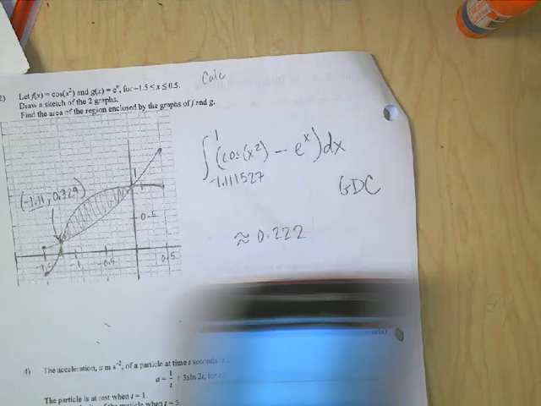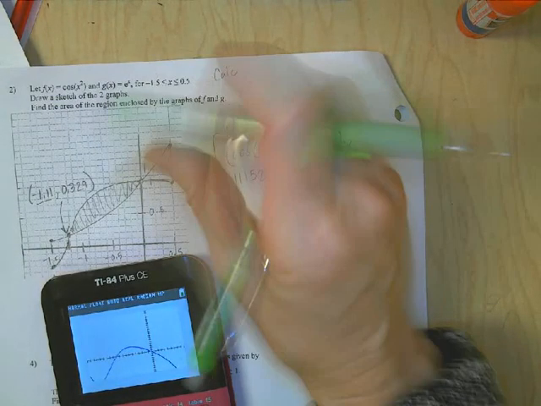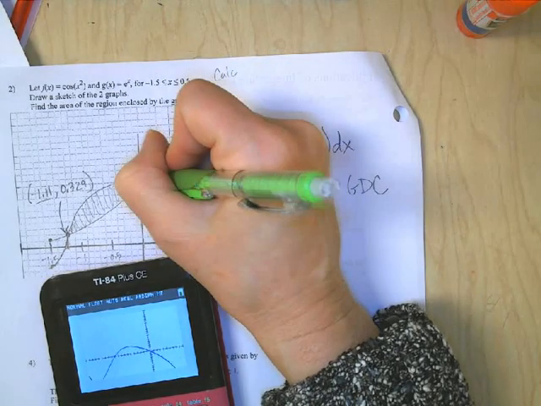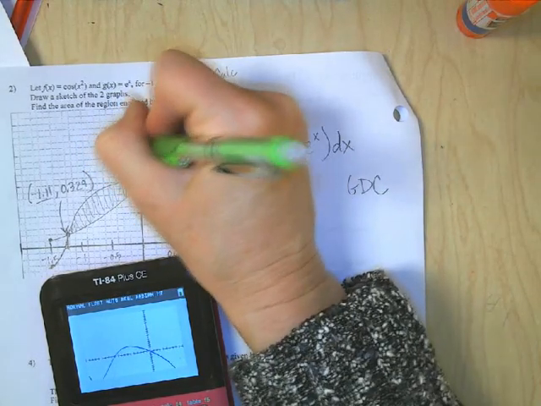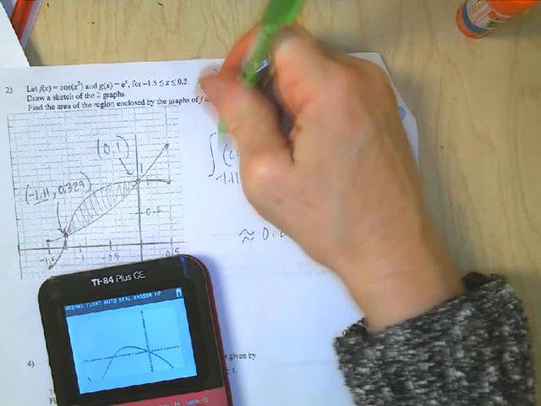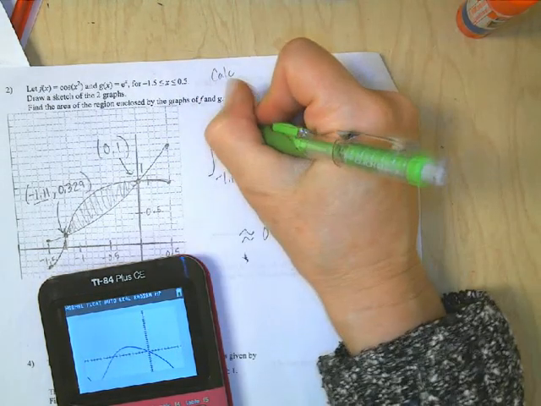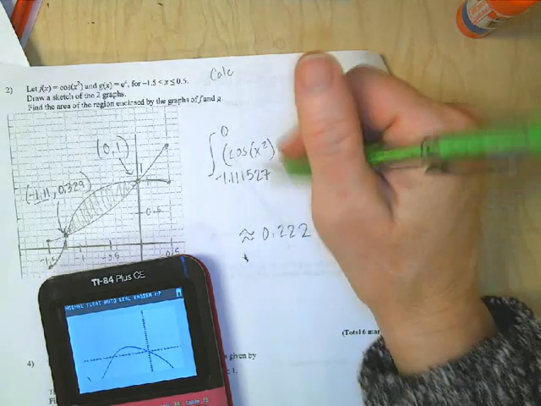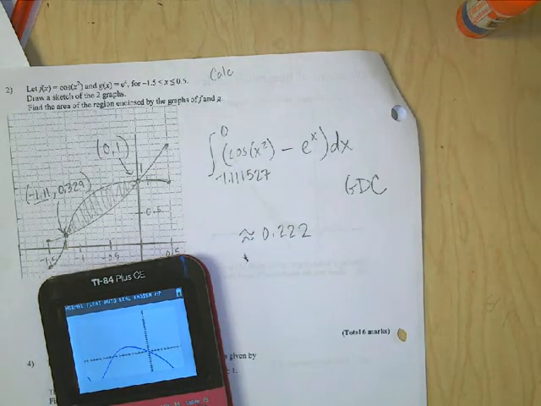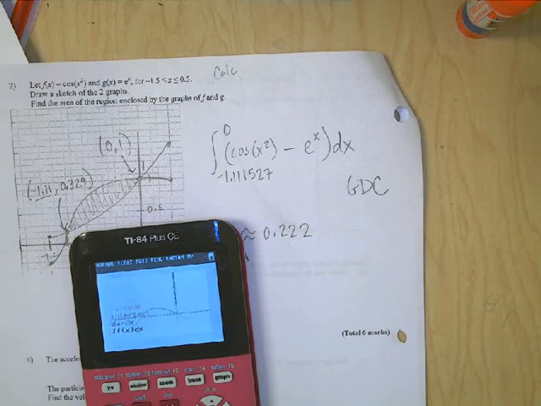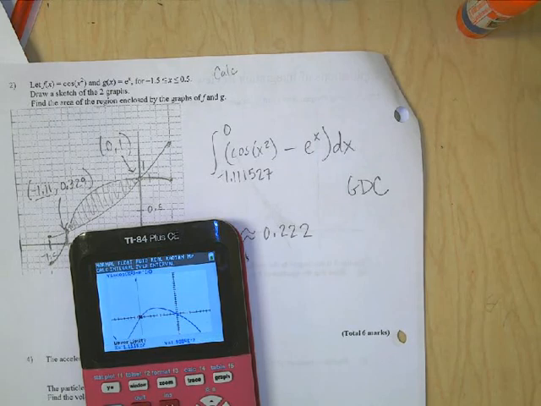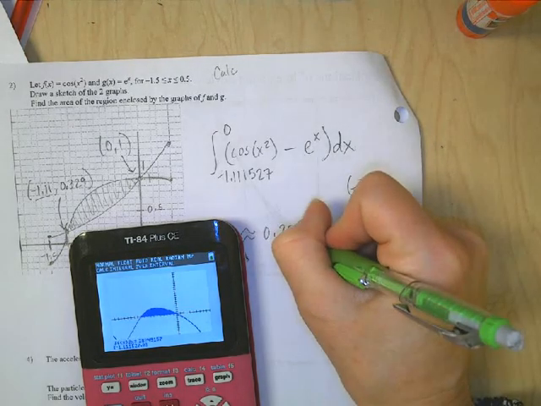Oh, I know what my problem is. I put 1 here. The coordinates of this point is 0, 1. That was my problem. I put the wrong number up here. Wow, this is like a really bad video. I should probably start over. Okay, so let's do that again. Second, calculate number 7, and I'm going from negative 1.111527, and my upper limit is 0 because x is 0. There it is, and it is 0.282, which is what I got the first time I did it.